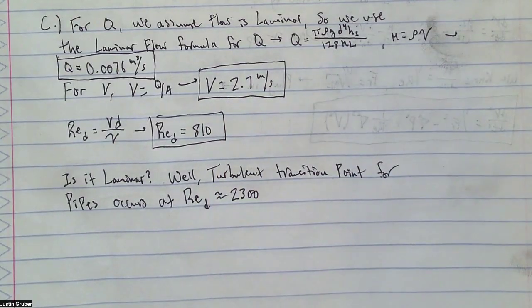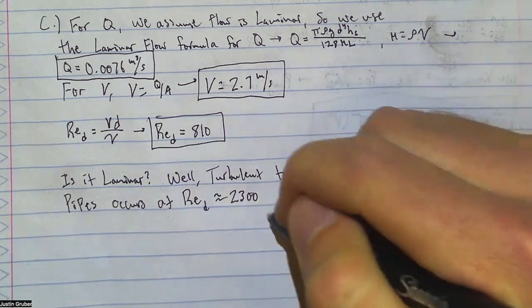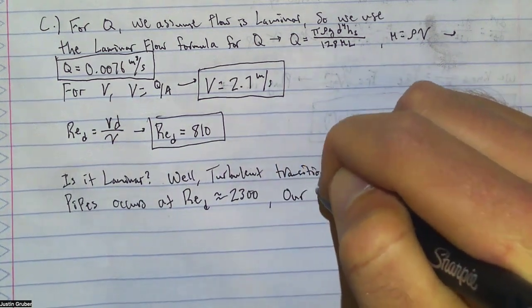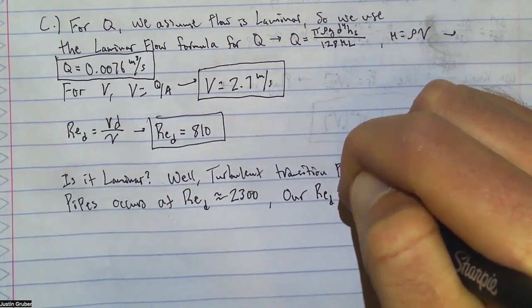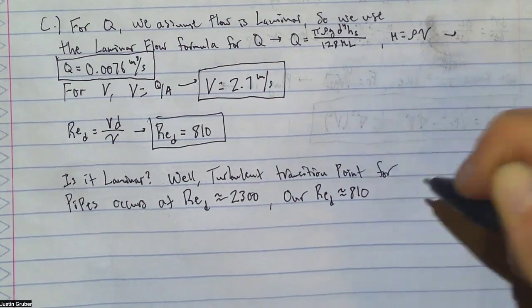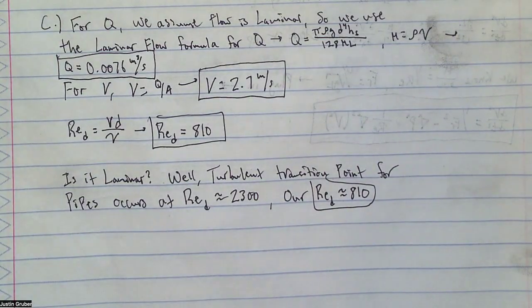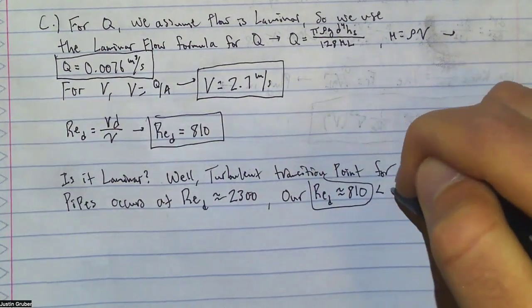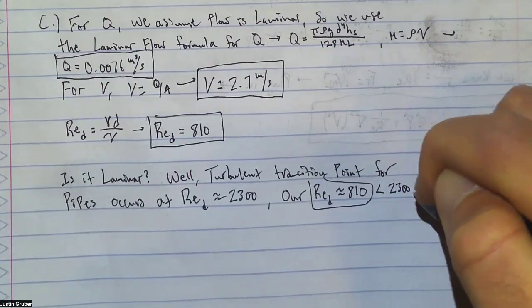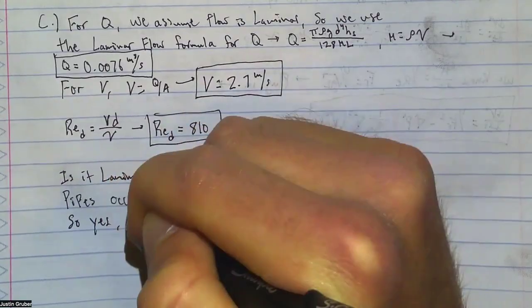So the turbulent transition point for pipes occurs at approximately Reynolds number of 2300. Our Re_D is approximately 810, which is less than 2300. It's less than 2300. So yes, it's probably laminar.